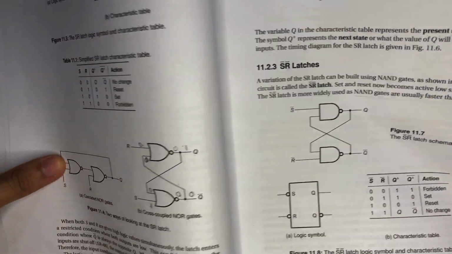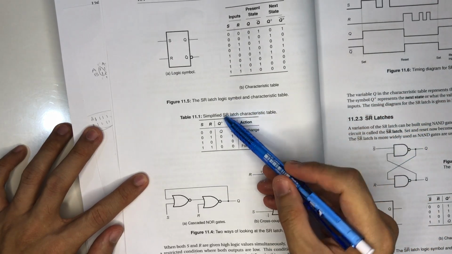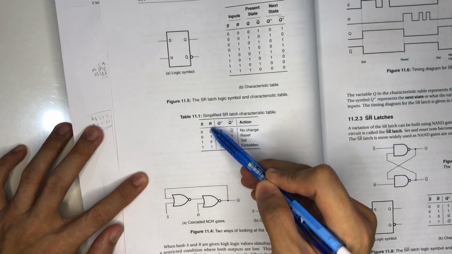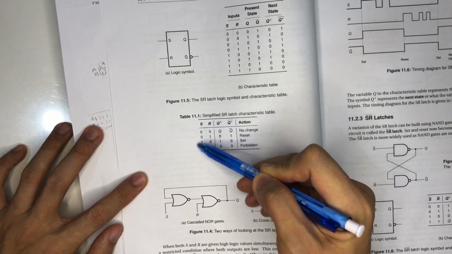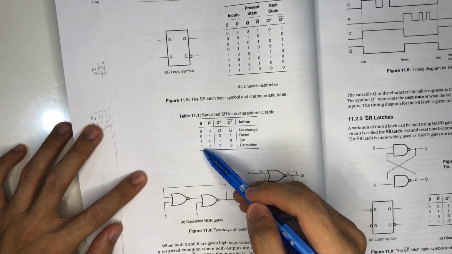We try to understand the function. This is the SR latch characteristic table. You have four possible combinations of inputs: 0 0, 0 1, 1 0, 1 1.